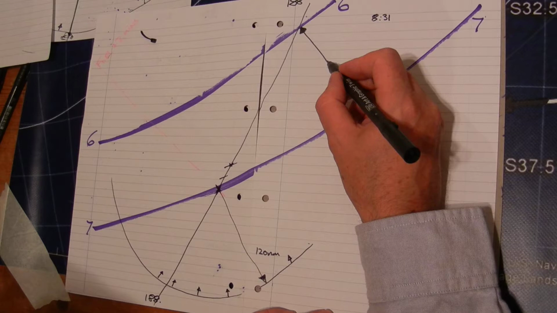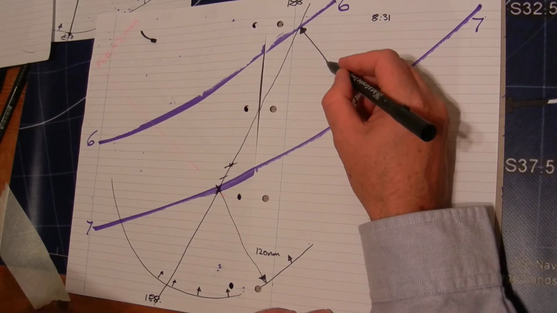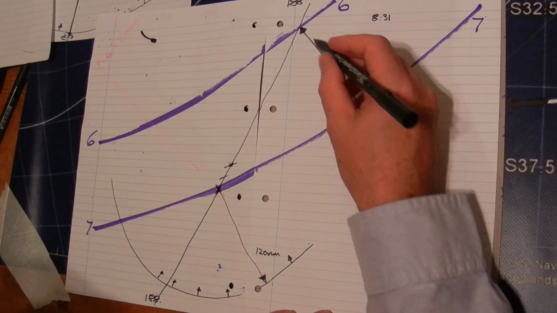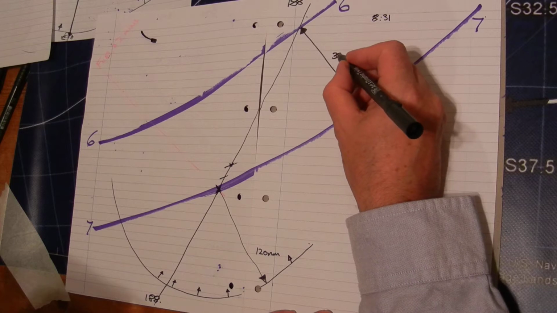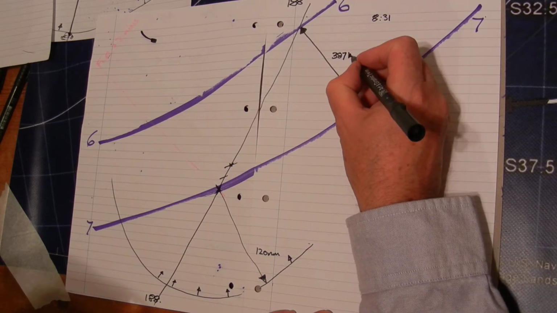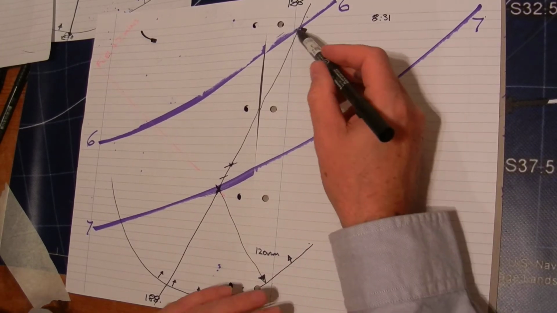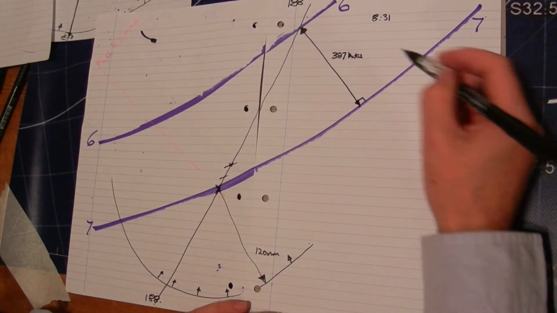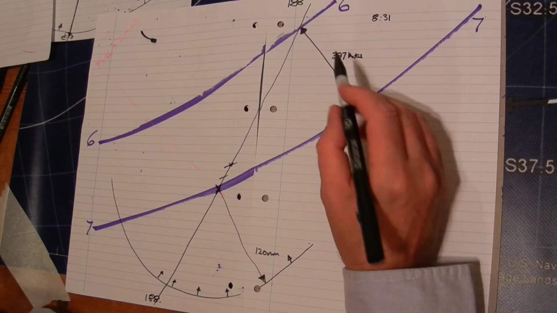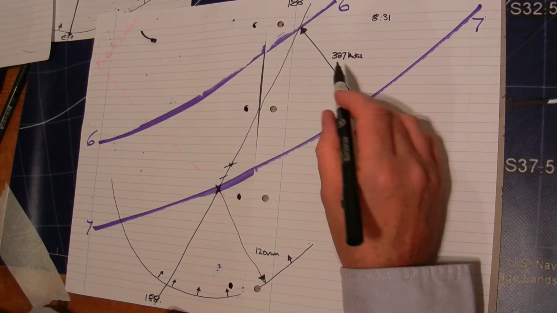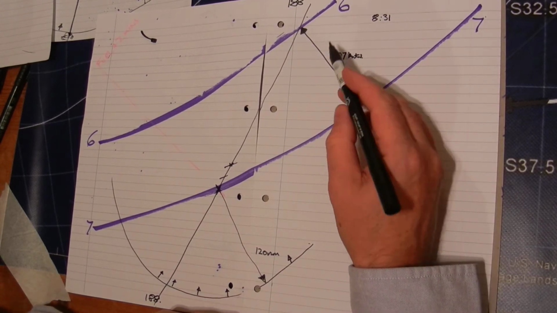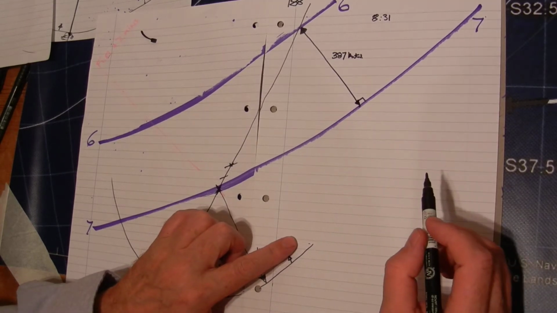8 minutes 31, to get from 6 to 7, even if you go the shortest possible distance, perpendicular, it has to be doing 387 knots. That's absolute minimum speed. All other speeds, all other tracks are longer. So the absolute minimum speed to get across from 6 to 7 is 387 knots.